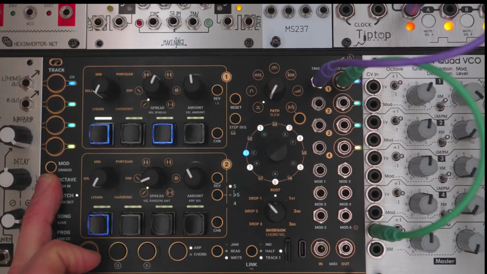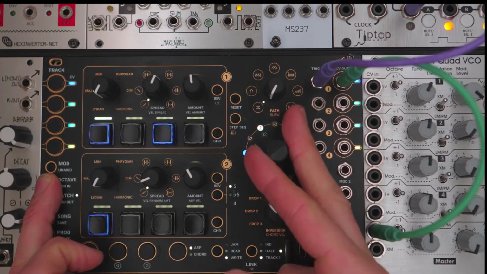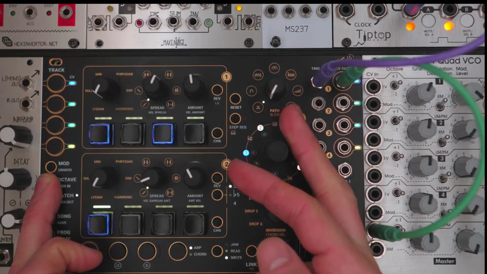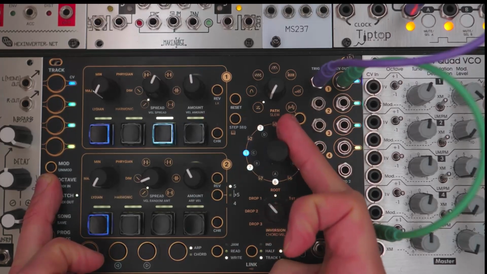I can also change between octaves by pressing and holding Octave and moving the Rotary Encoder. Clockwise for up an octave and anticlockwise for down.